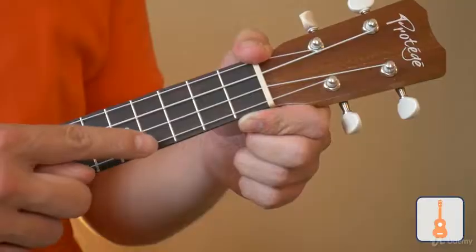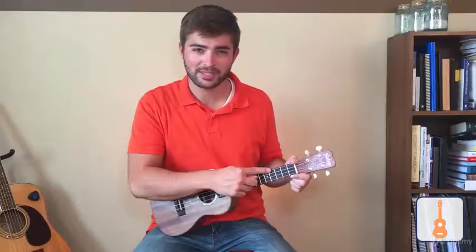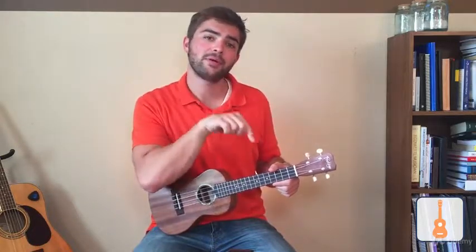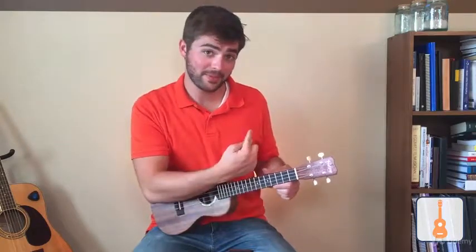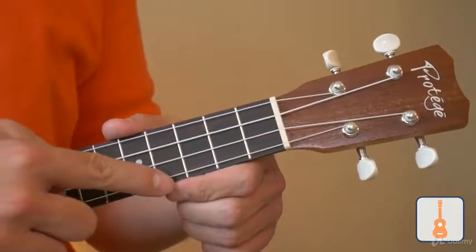So we call those strings A, E, C, G. I had to hesitate there for a second because when we as ukulele players name our strings according to their note names, we name them from the top down, not the bottom up. So we call it G, C, E, A. So if somebody were to come up to you and say, hey, how do you tune a ukulele? You'd say G, C, E, A, not A, E, C, G.